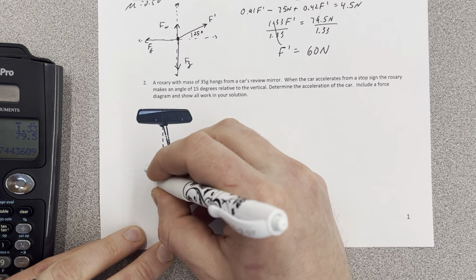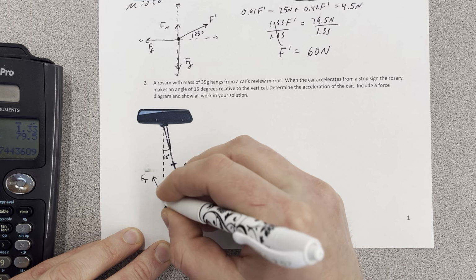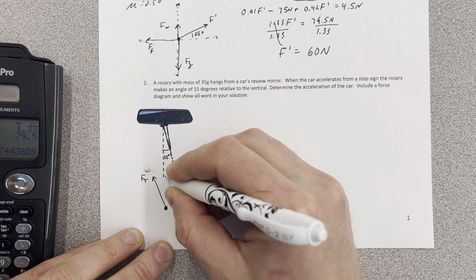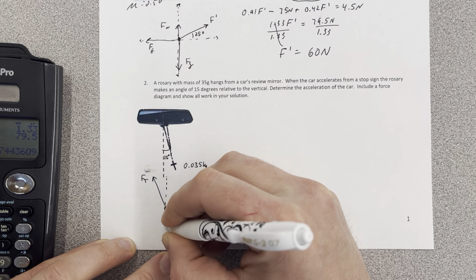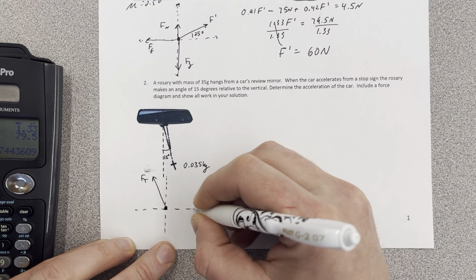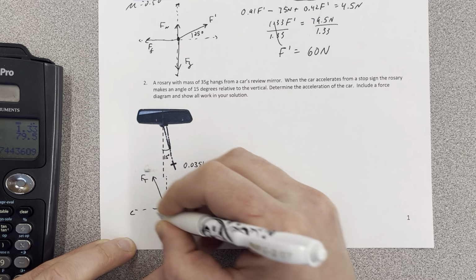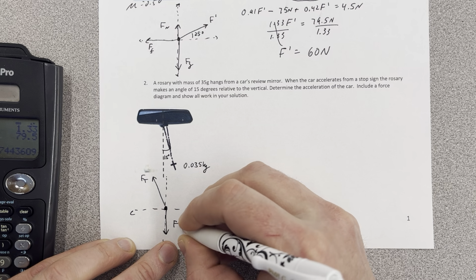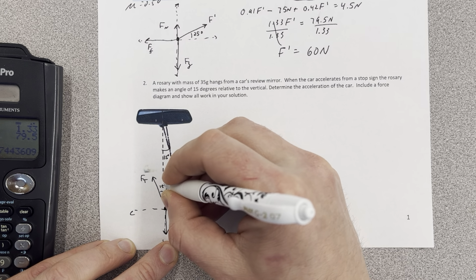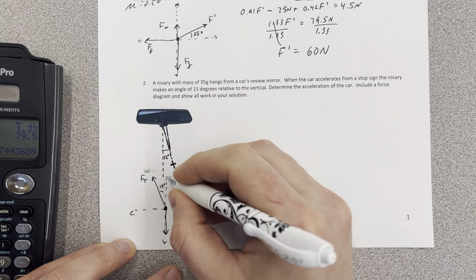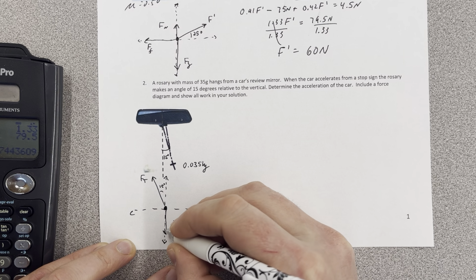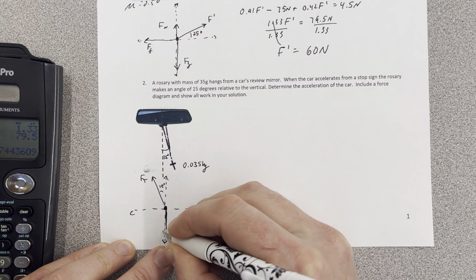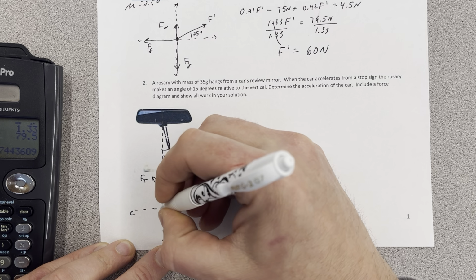So we're going to do this. Force of tension, draw my coordinate system. I should maybe give myself a little more space. We've got the force of gravity here. This is 15 degrees. It's accelerating to the left in the way I drew it here.